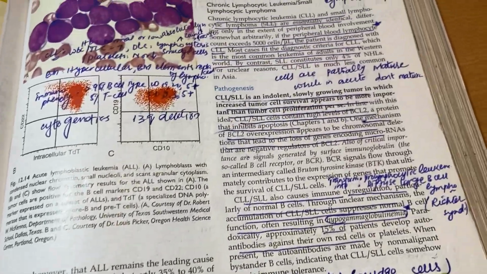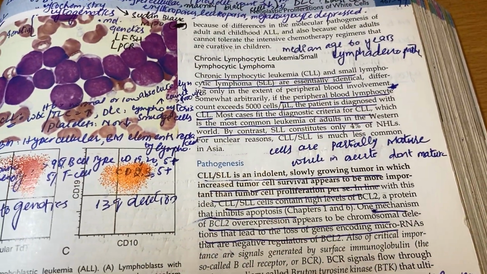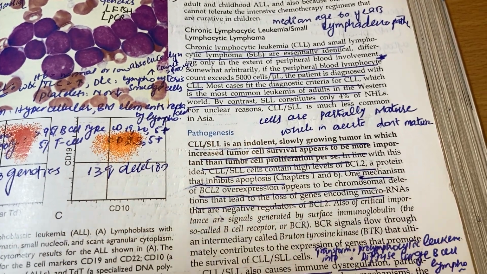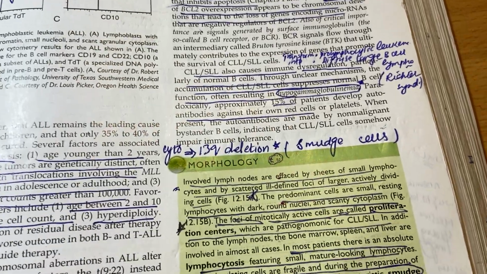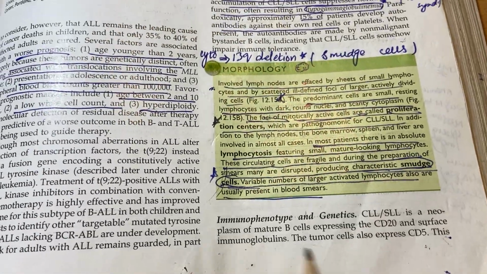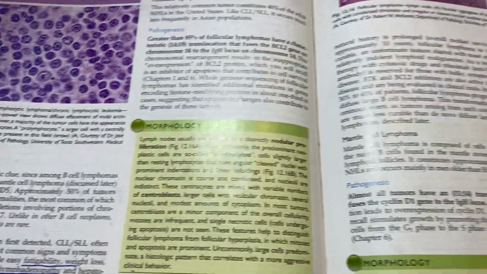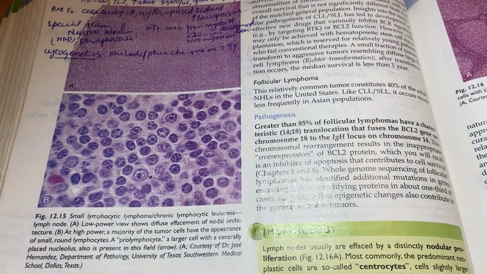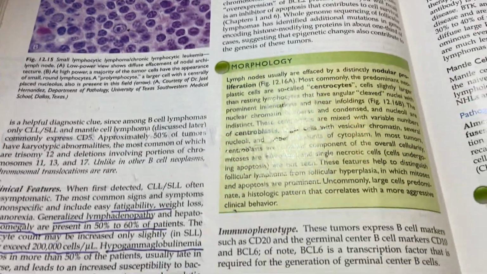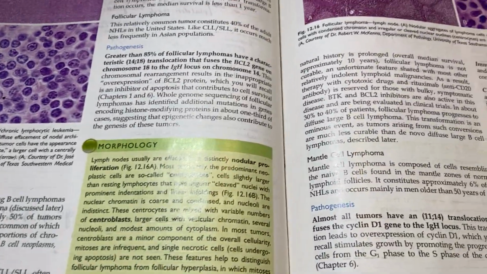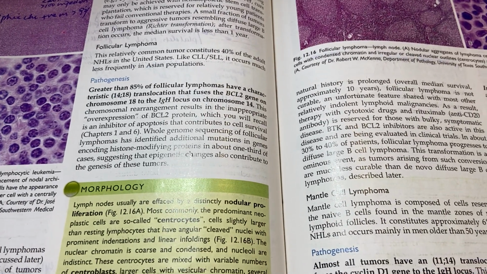And then we have the next topic, chronic lymphocytic leukemia, which is also known as small lymphocytic lymphoma. This is again important from the SCQ point of view. So just go through its morphology, its immunophenotype, and its genetics. This is important. And then this diagram is again important from the OSPE point of view. Go through the clinical features.